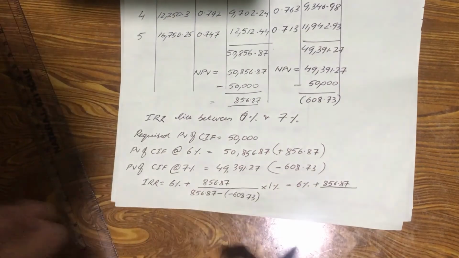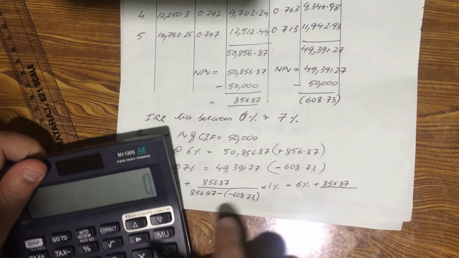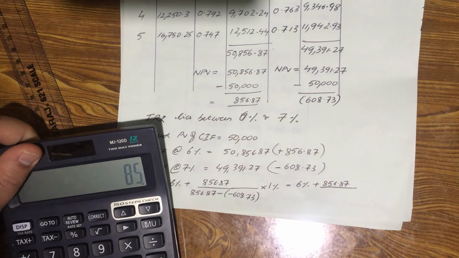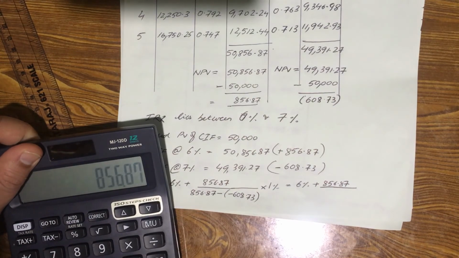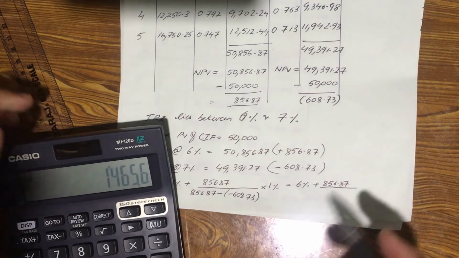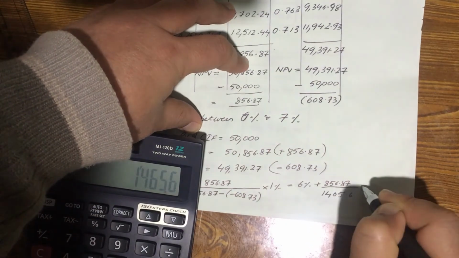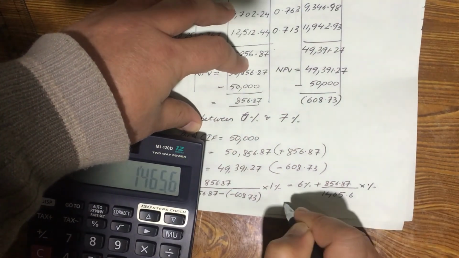All right. So IRR equals 6% plus 856.87 divided by 856.87 plus 608.73, so 1,465.6, into 1%.